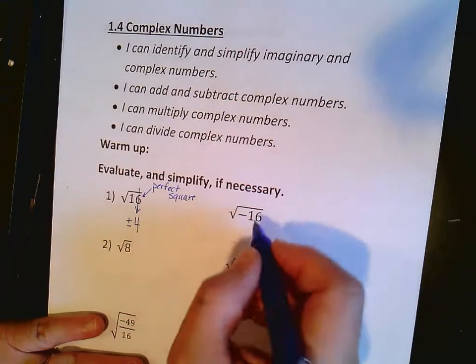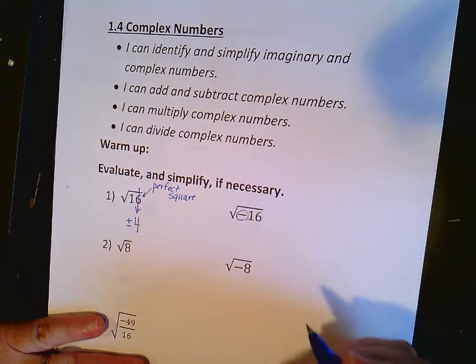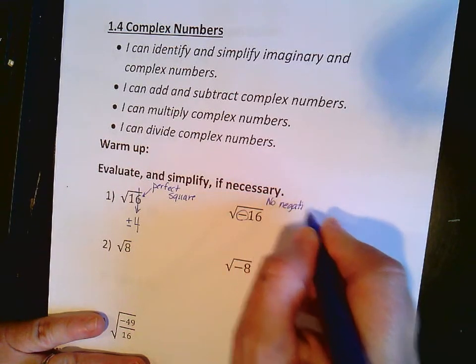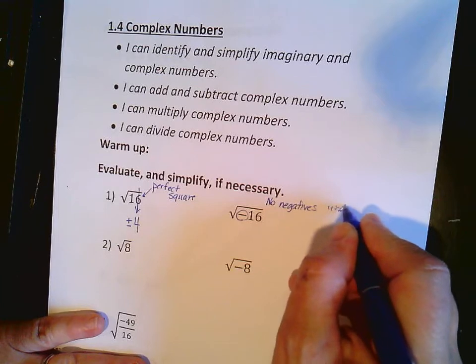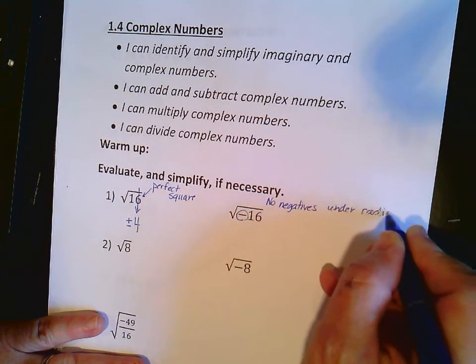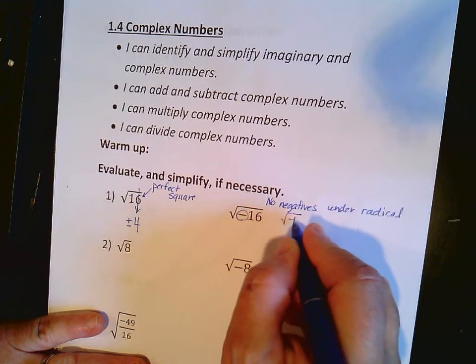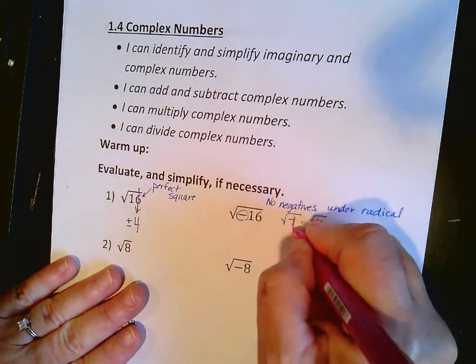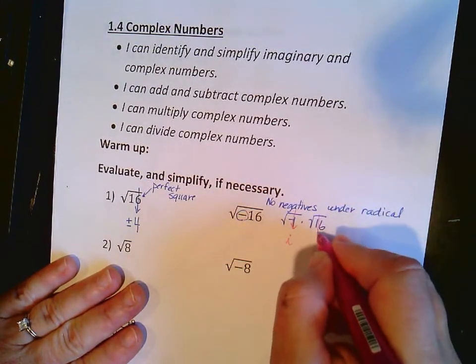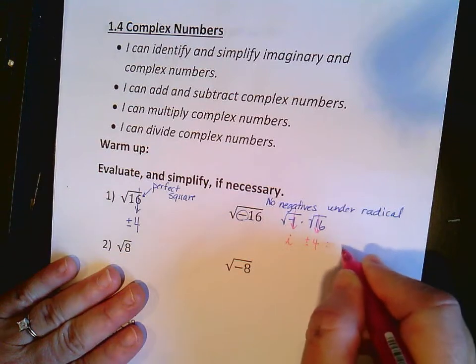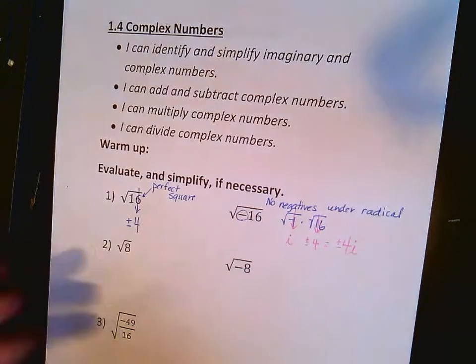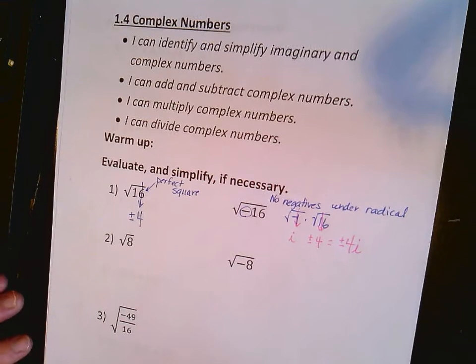When we have a negative underneath the radical, we're not supposed to have negatives under the radical, but when we do, we factor it out. So this is the same as negative 1 times 16. The square root of negative 1 is the same thing as i. The square root of 16 is plus or minus 4. So this is 4i. And I'm just reminding you, this is plus or minus. For right now, I'm going to leave the plus or minus off and just simplify the radicals. But you do need to remember that they are plus or minus.